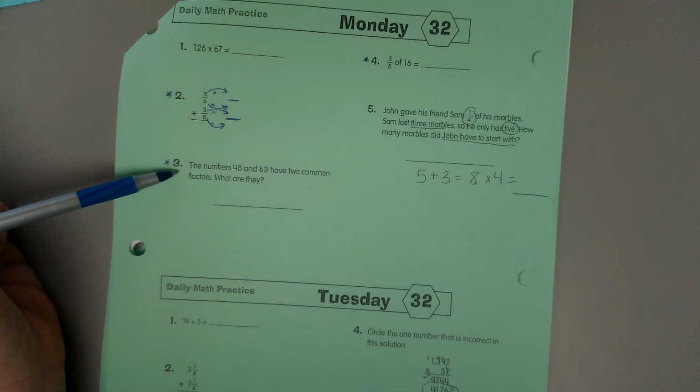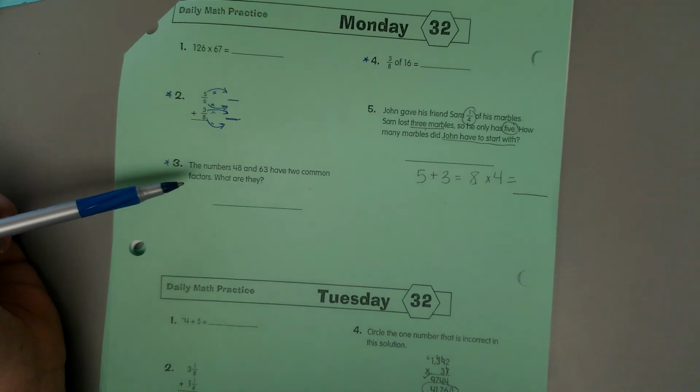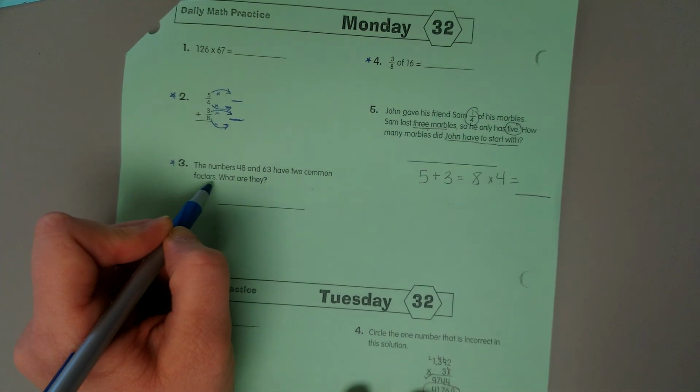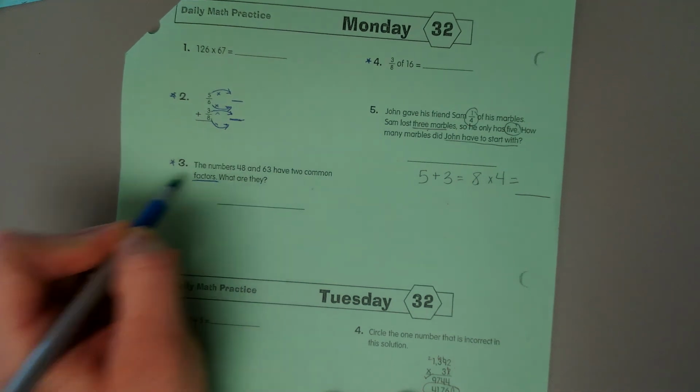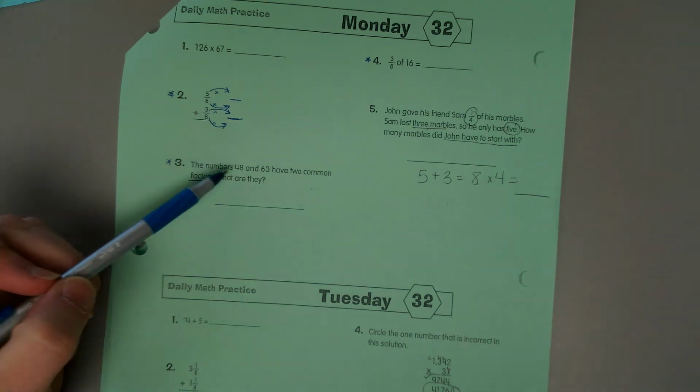Number 3 on Monday, the numbers 48 and 63 have two common factors. What are they? I'm not going to give you the answer, but I will tell you factors are the numbers you can use to multiply to equal these numbers.